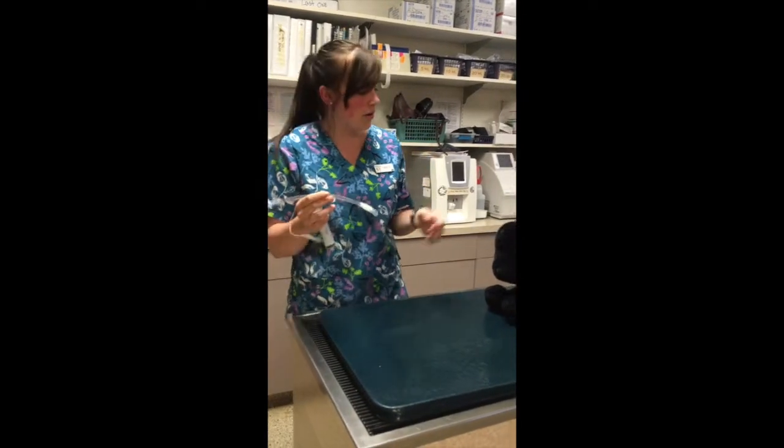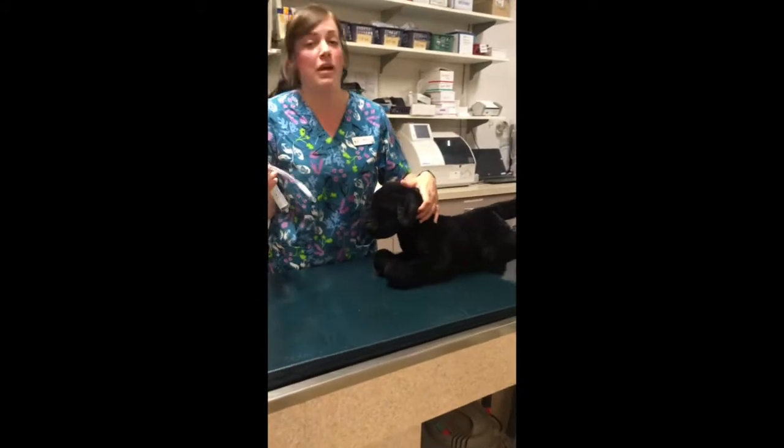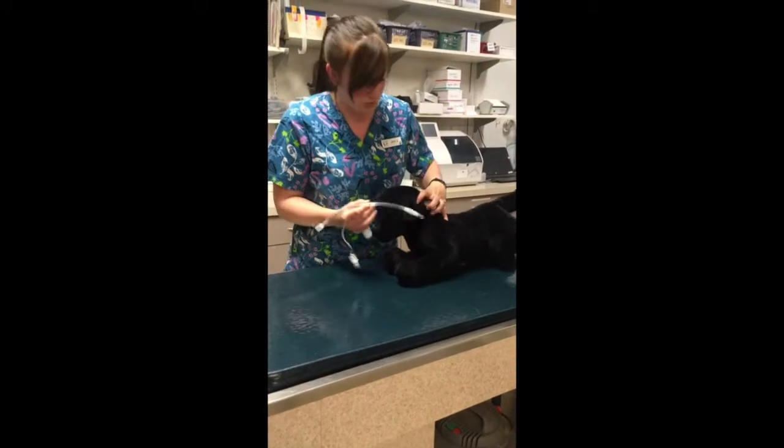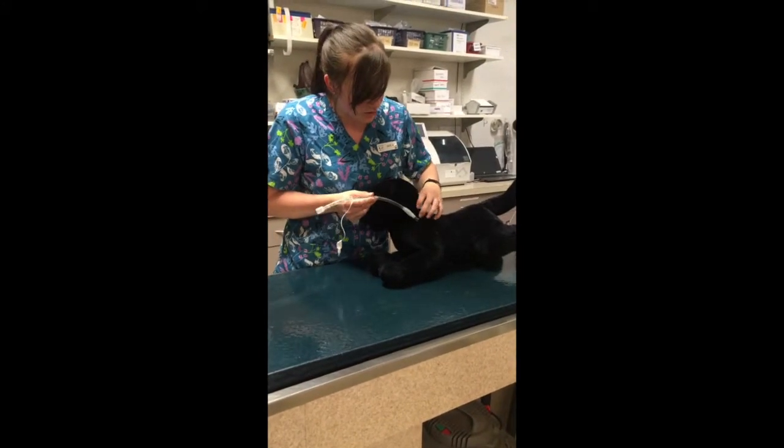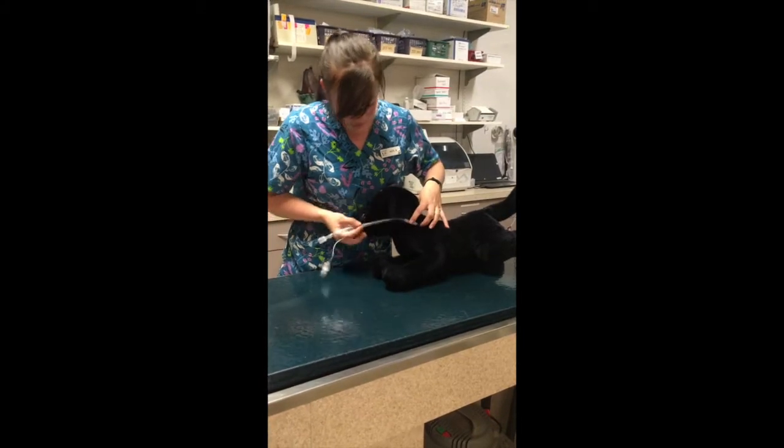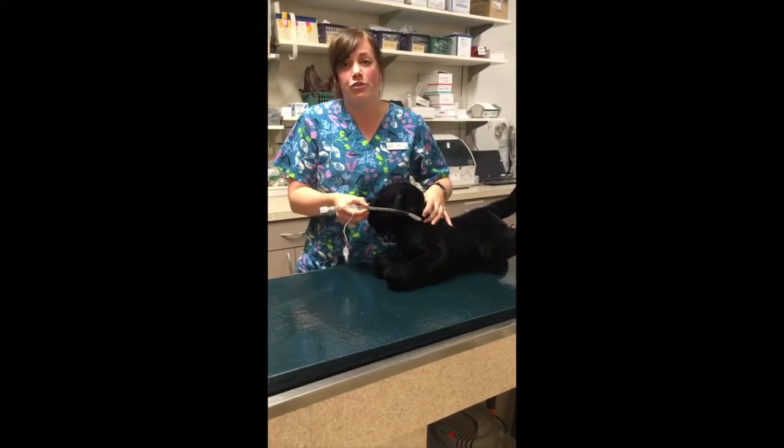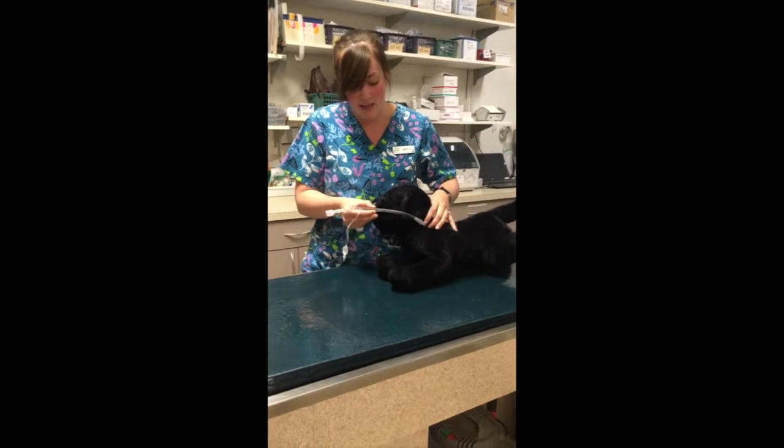So then when you are going to insert your endotracheal tube, you want to measure how long you're going to insert it. So what you want to do is take the tube and measure from the tip of the scapula to the edge of the nose. And that's how far you'll insert your tube, and that's where you're going to tie it and secure it to your patient.